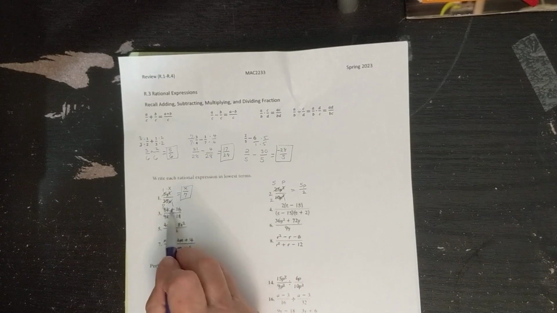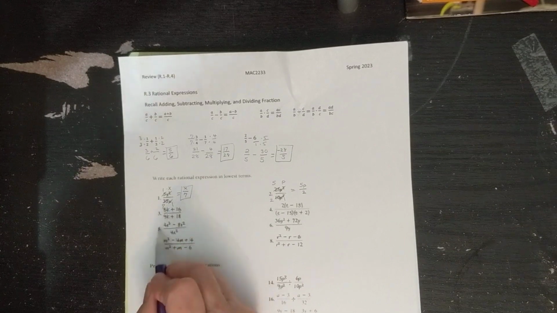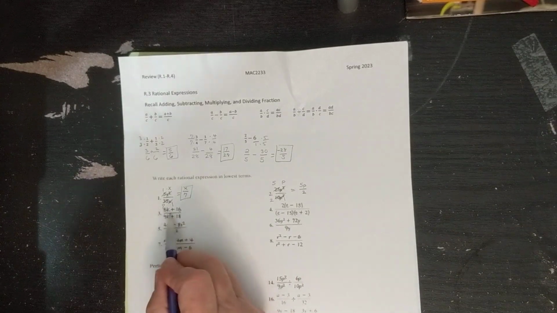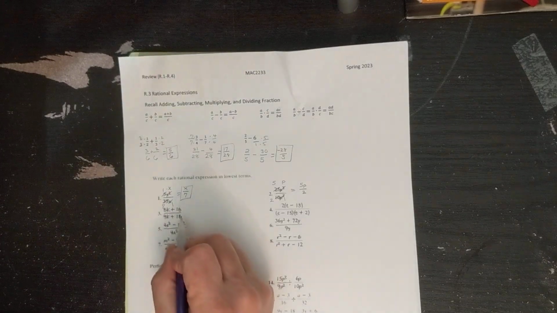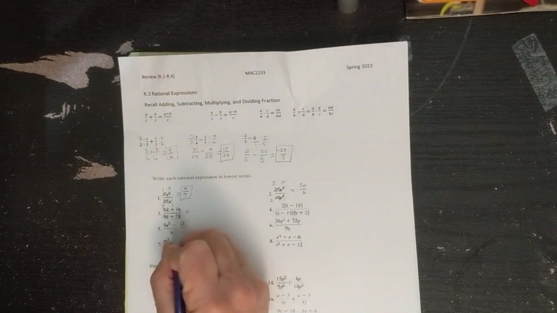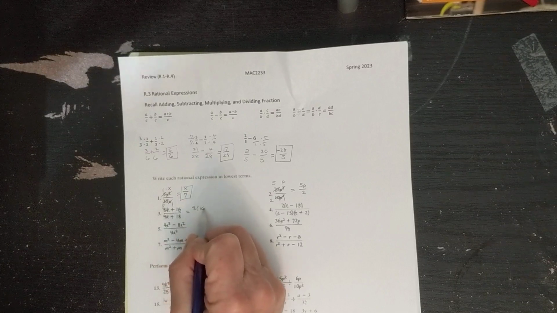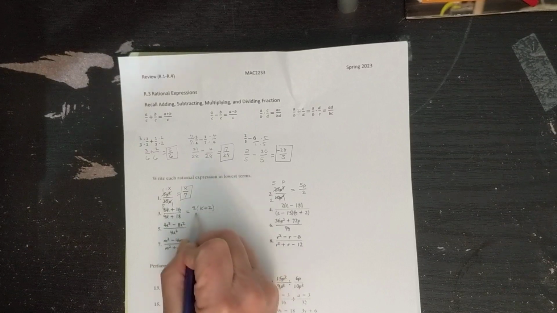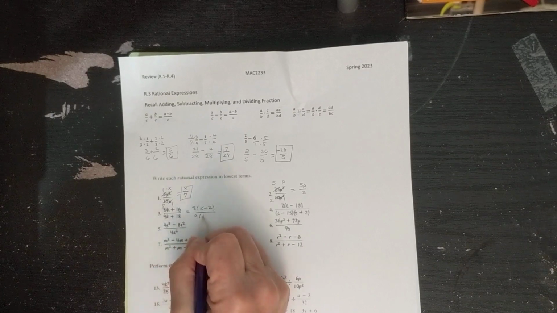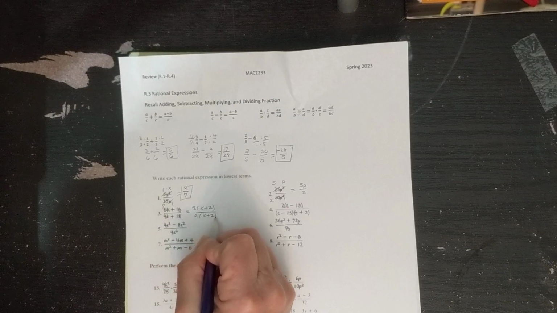Right here, you see these pluses? I'm not allowed to just divide anything I want to because they're not being multiplied. I have to factor it first. So what I'm going to do in the numerator is factor out an 8. That leaves me with a K plus 2. In the denominator, I'm going to factor out a 9, and that leaves me with a K plus 2.